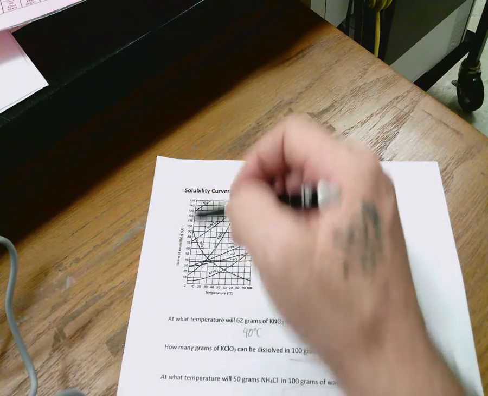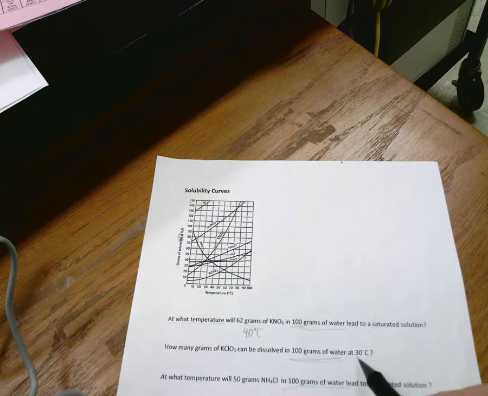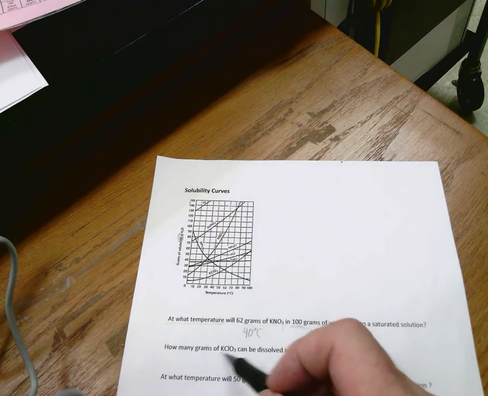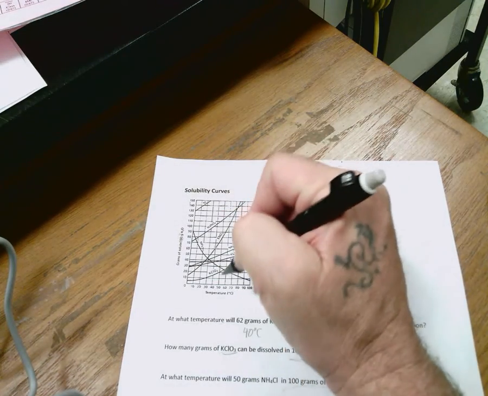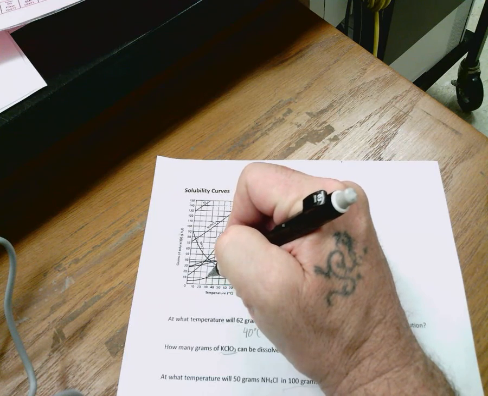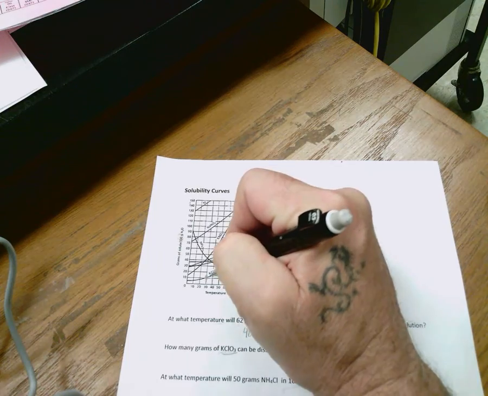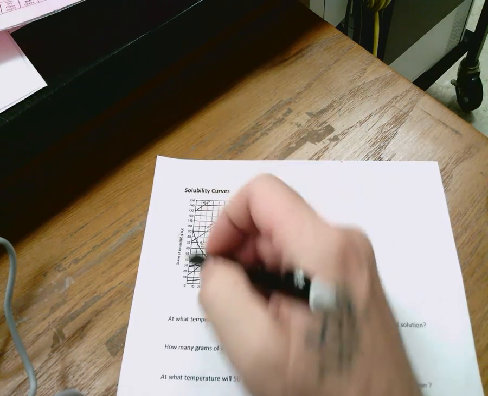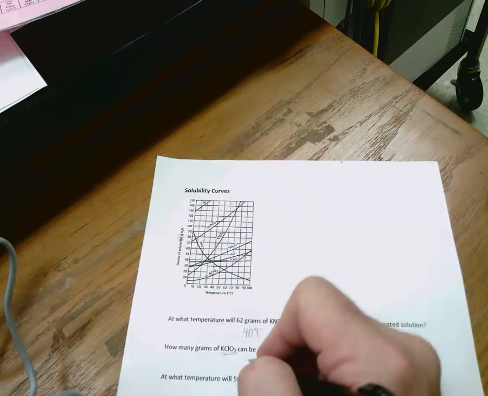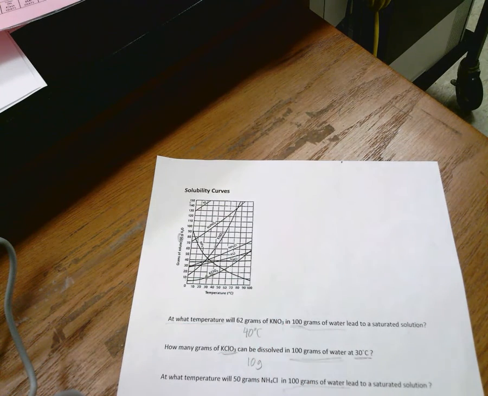Okay, so now I'm looking to the left side of the chart, and I want to go to 30 degrees and go up to KClO3. That looks like it is right there. That is KClO3. This is where it meets. That is 10 grams. And that is it. And then the only other type of question they can ask you is on the bottom.